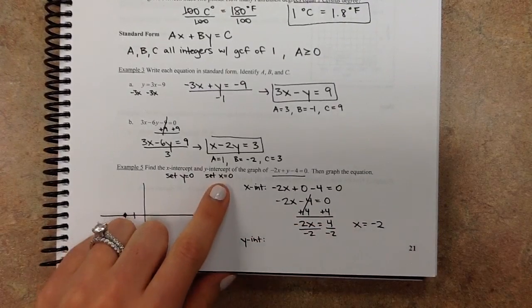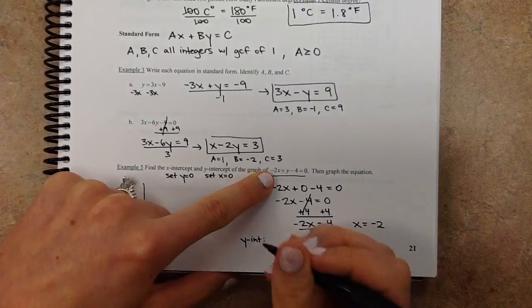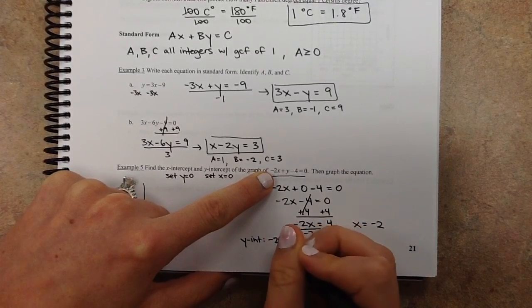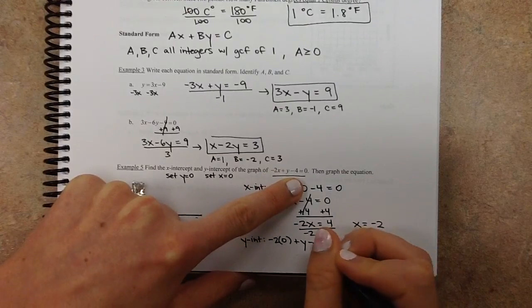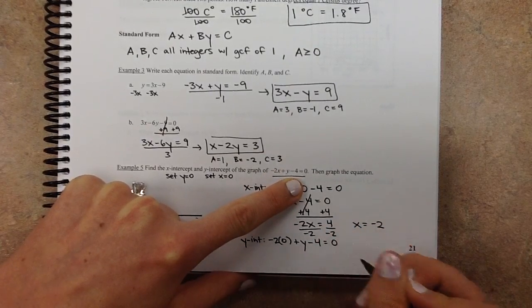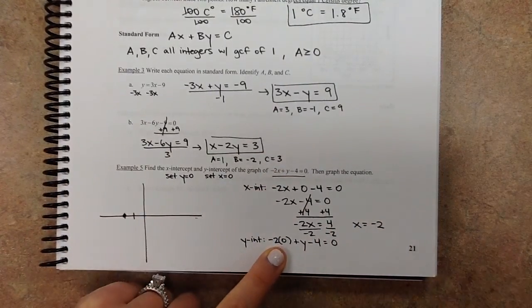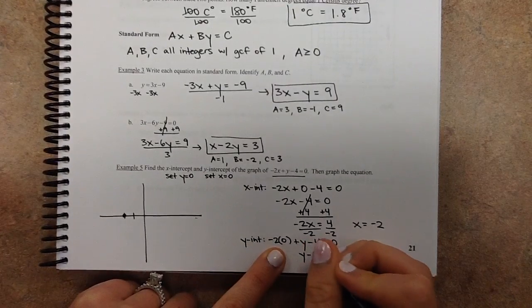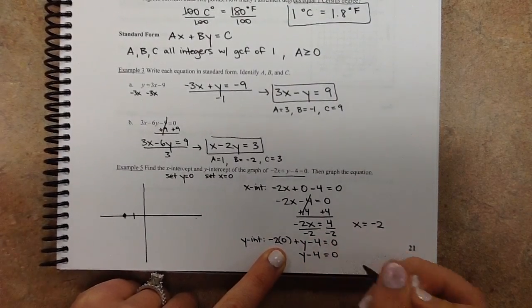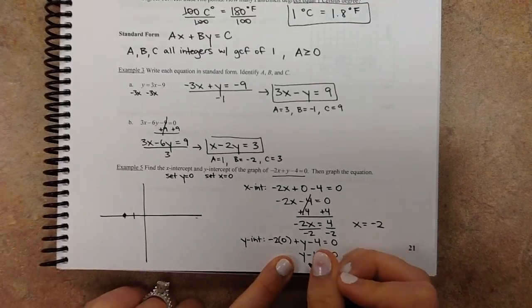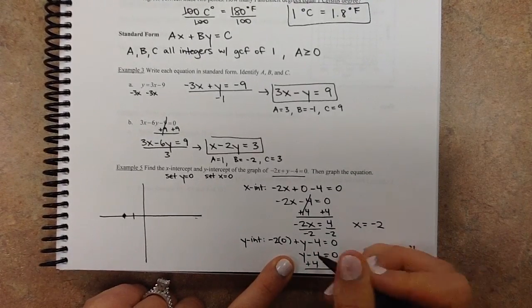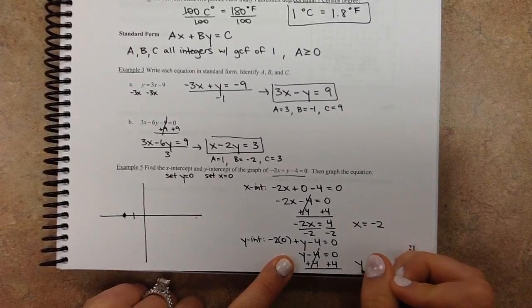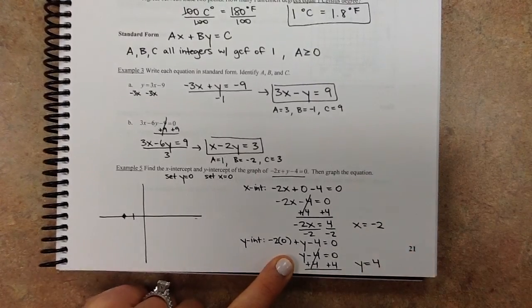Okay, so now I can do the same thing for my y-intercepts. For my y-intercepts, I set x equal to 0. So I have negative 2 times 0 plus y minus 4 equals 0. So this is just 0, so I'll rewrite it without it. So y minus 4 equals 0. So this one's actually a little bit easier. All I have to do here is add 4 to both sides to get the y by itself. So these will cancel, and I end up with y equals 4, positive 4.